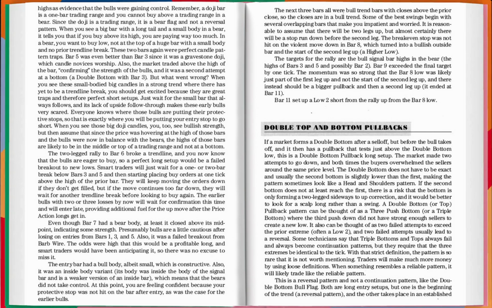Some technicians say that triple bottoms and tops always fail and always become continuation patterns, but they require that the 3 extremes be identical to the tick. With that strict definition, the pattern is so rare that it is not worth mentioning. Traders will make much more money by using loose definitions. When something resembles a reliable pattern, it will likely trade like the reliable pattern. This is a reversal pattern and not a continuation pattern, like the double bottom bull flag.